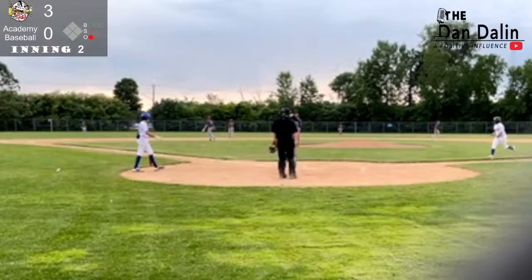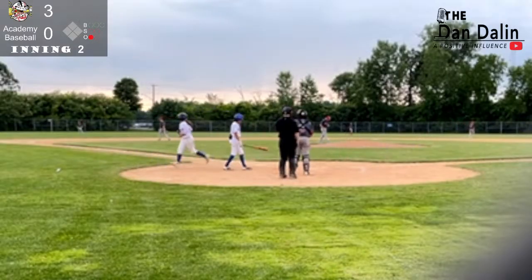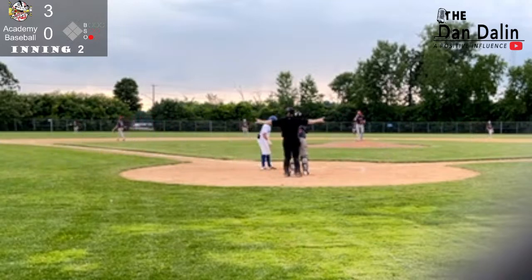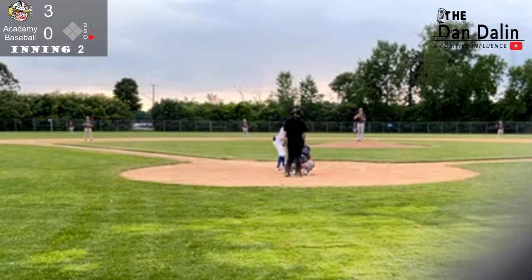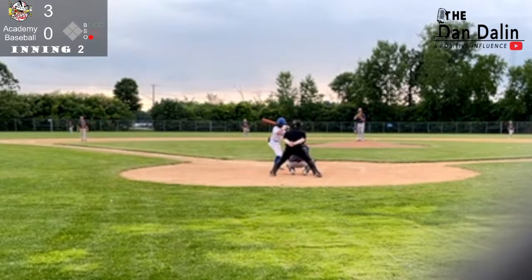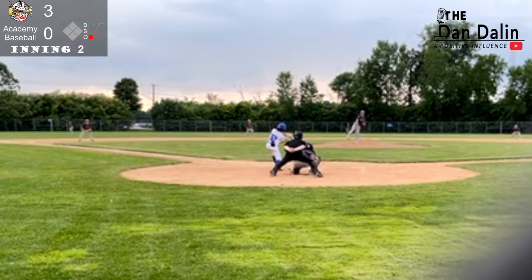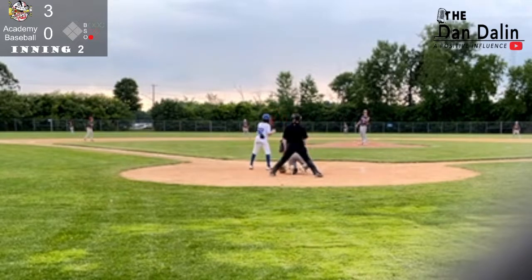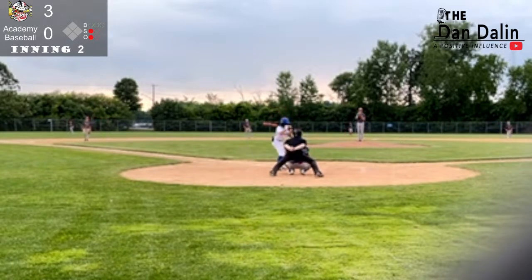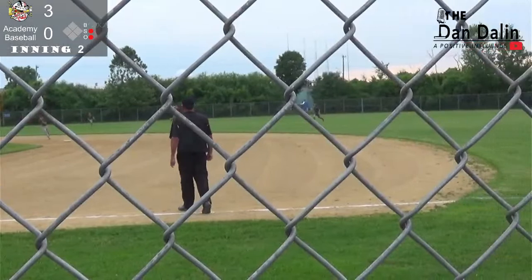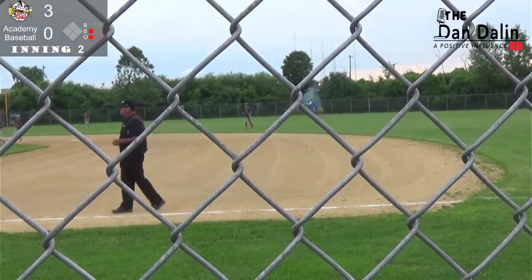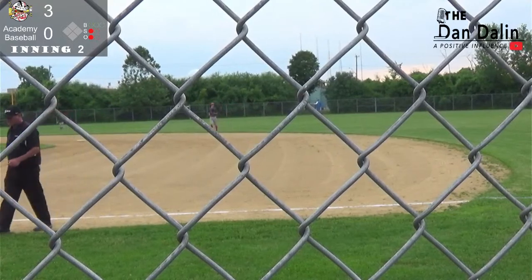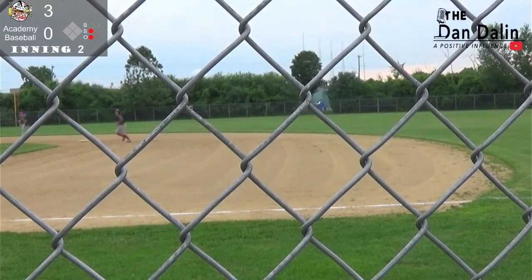That was number 6. Now batting for the Academy Baseball, I guess his name's Anthony. I can't see his number. Pitch from Stuber. Check swing, call, strike 1. There's the 0-1. Swung on. Little blooper. Shortstop. Grab. Out number 2. So that was number 32, who popped out to short for the third out.